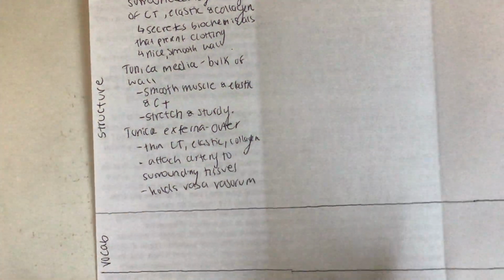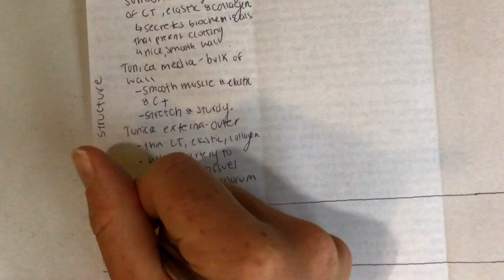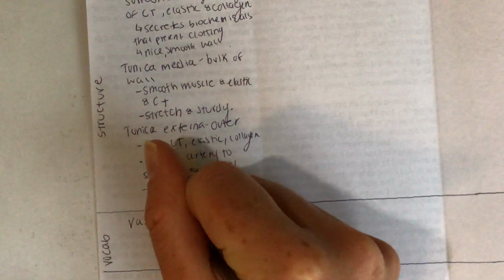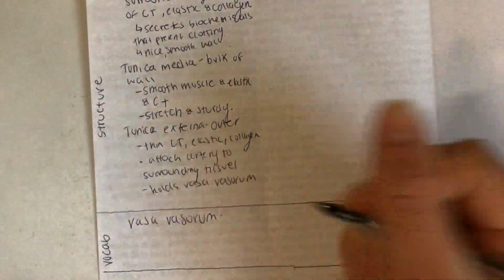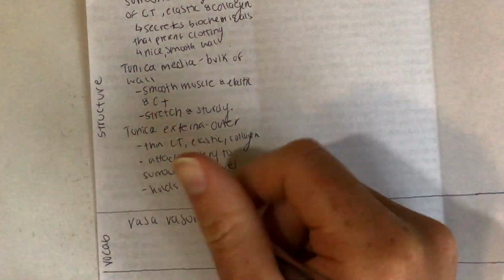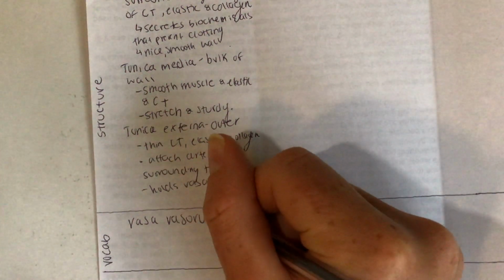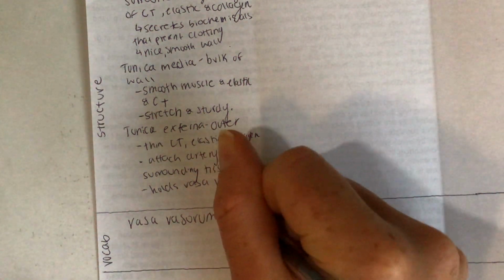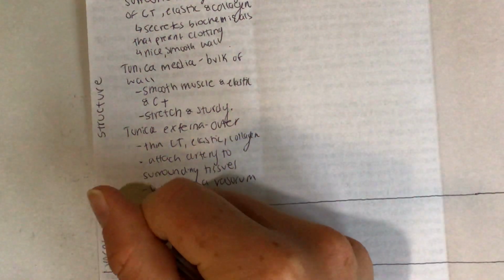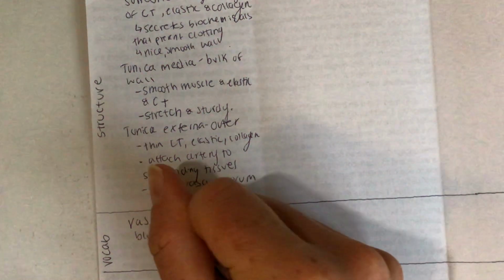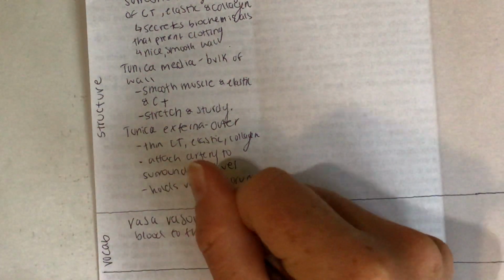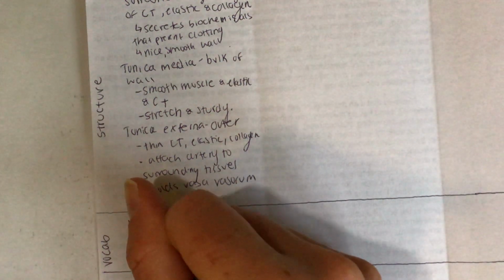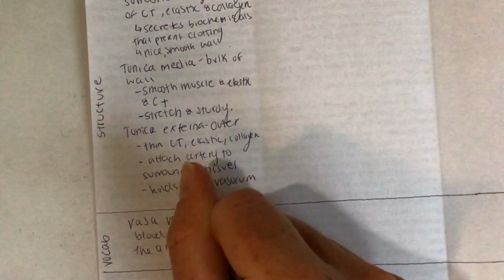So for vocab, we're going to define vasa vasorum. And we've seen this type of idea before, but basically its job is it has capillaries running through it, and so its job is to provide blood to the walls of the artery itself, right?